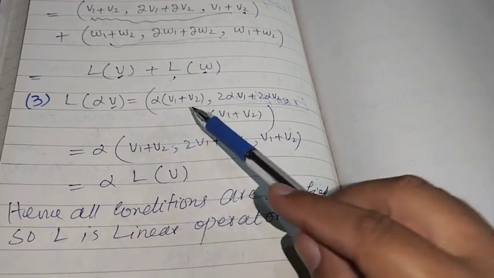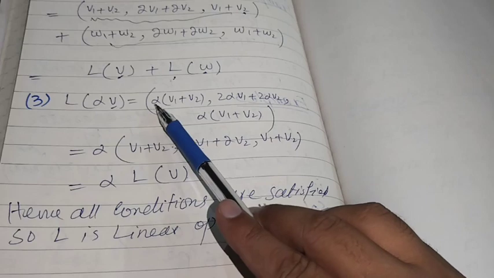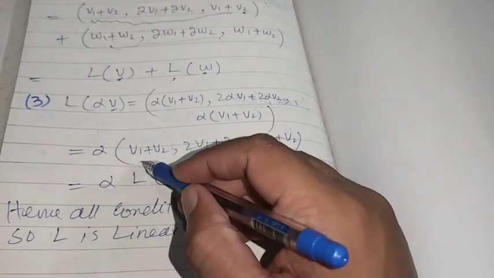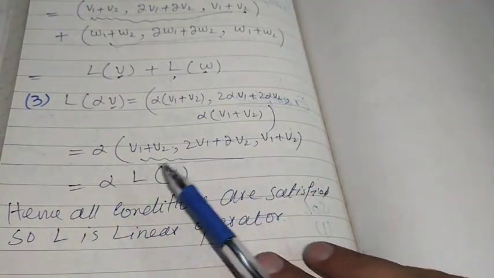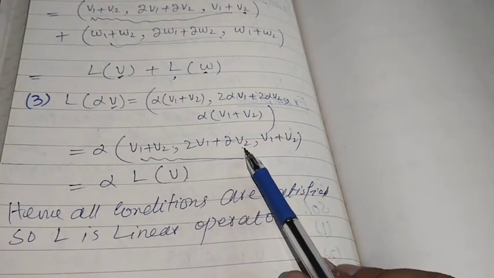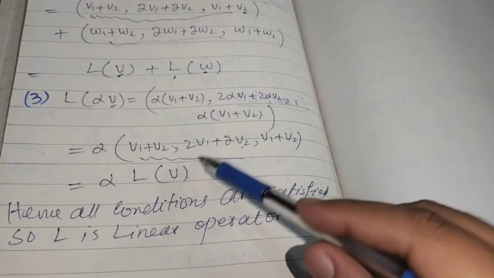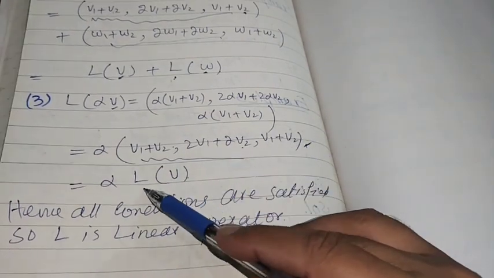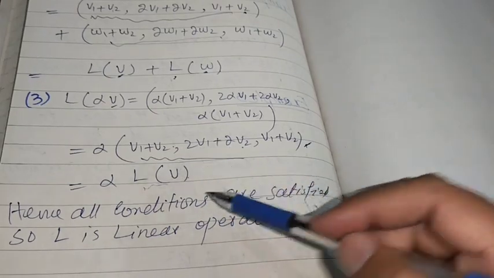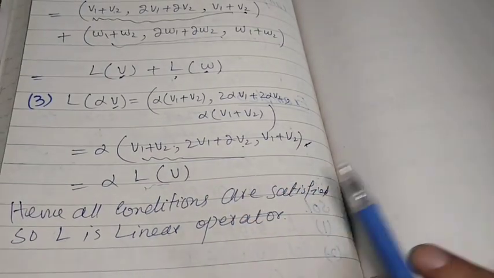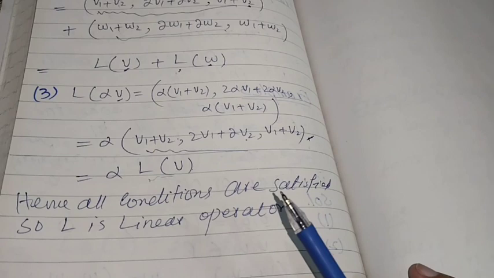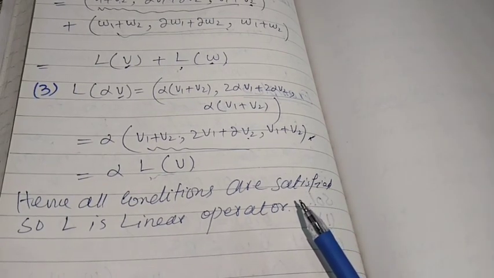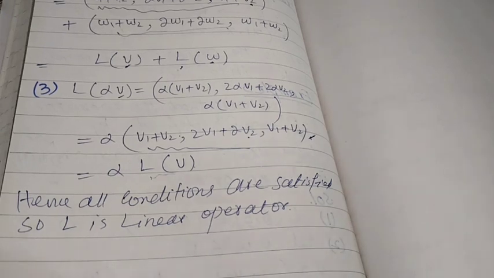After that we take alpha common from each term in this output, and we obtain v1 plus v2, 2v1 plus 2v2, and v1 plus v2, and we can easily say that this output is equal to alpha times L of v. In this example we see that all the conditions of the linear operator hold, so we say that our given mapping is a linear mapping.